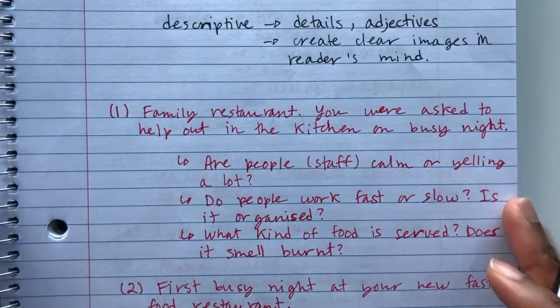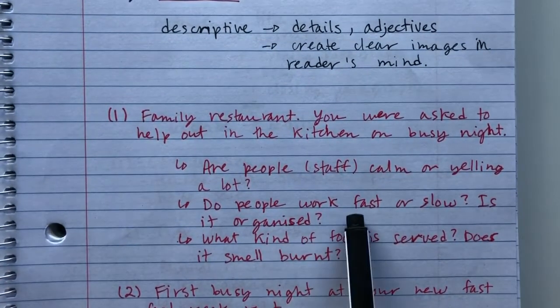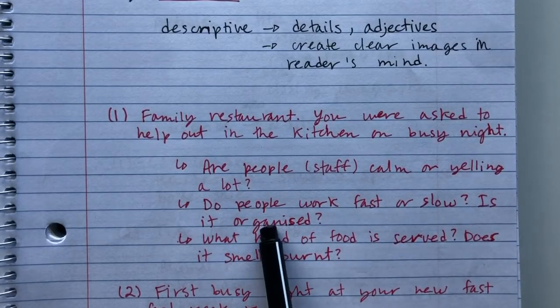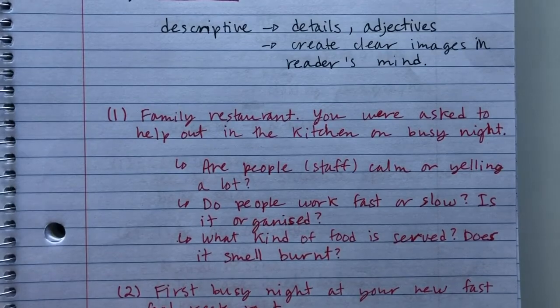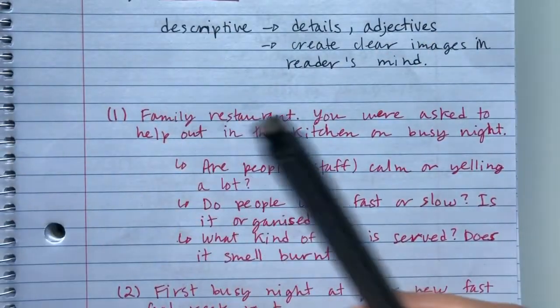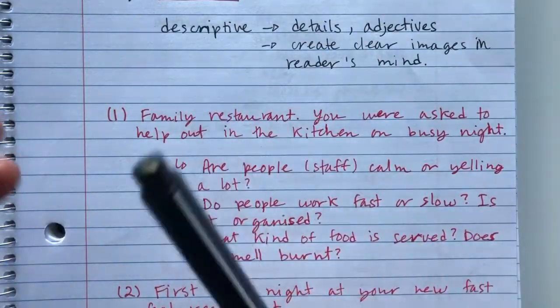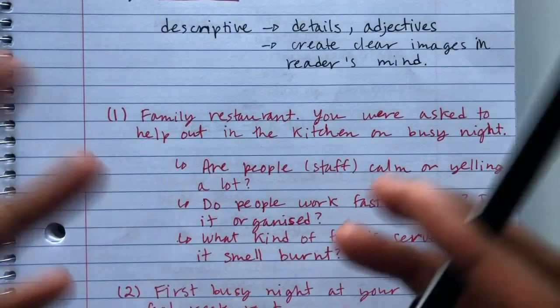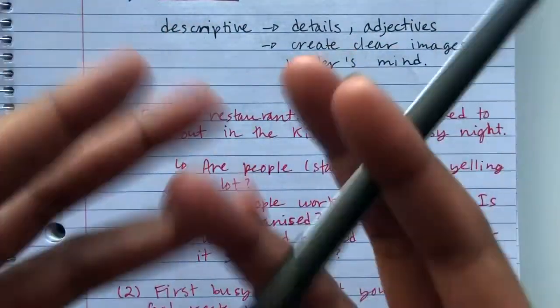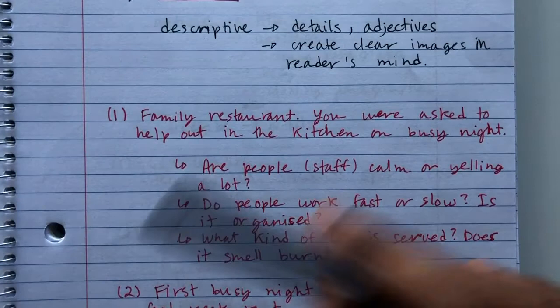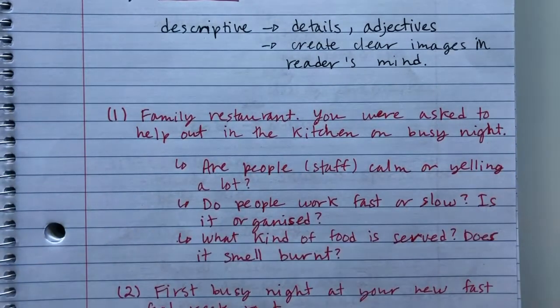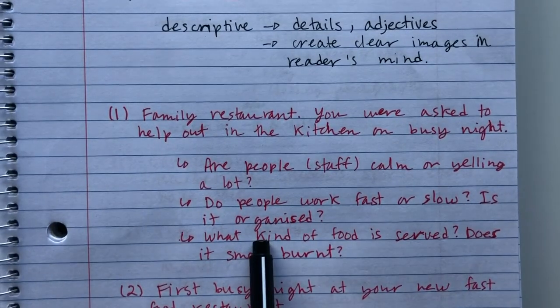Because it's a busy night, so if they're making a lot of mistakes, if it's not organized, maybe some food is burning. Or maybe everything smells really great and it's super busy, so all the different dishes that are being ordered smell really nice as the odor is just mixed together and it just creates this nice smell over in the kitchen of different kind of foods. Okay, so you get creative with this one.